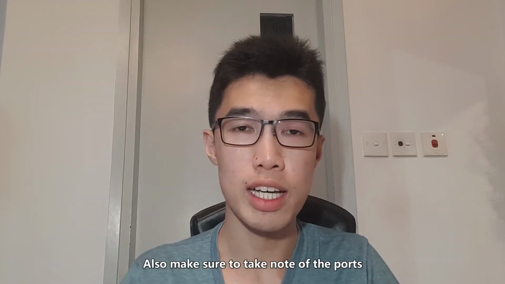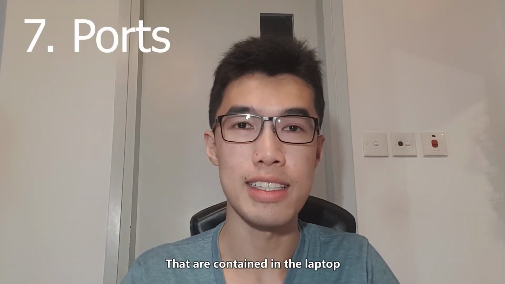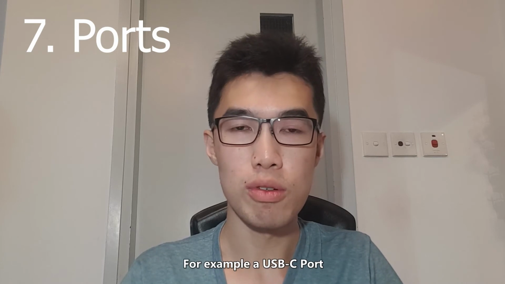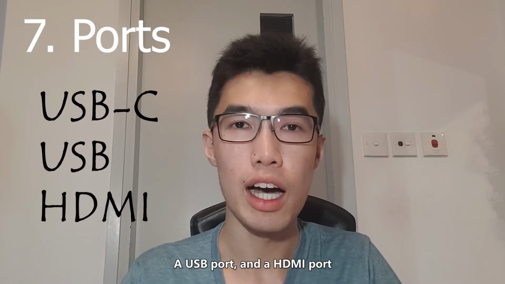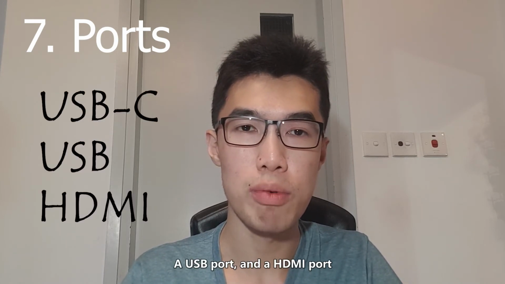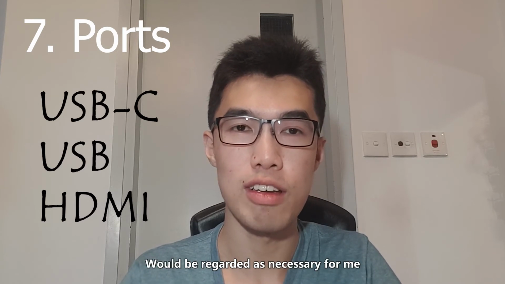Also, make sure to take note of the ports contained in the laptop. For example, a USB-C port, a USB port, and an HDMI port would be regarded as necessary for me.